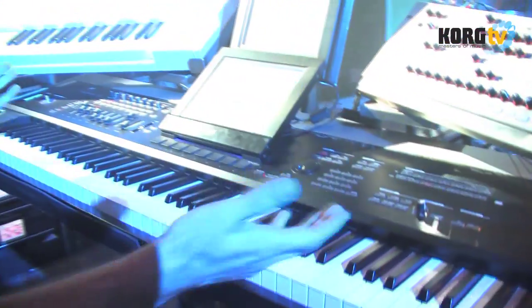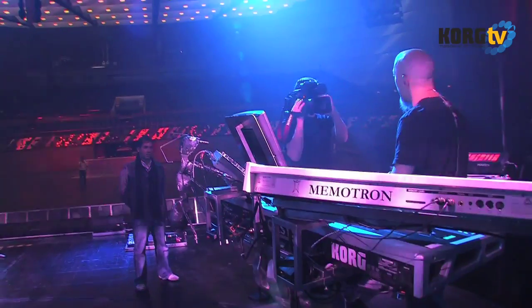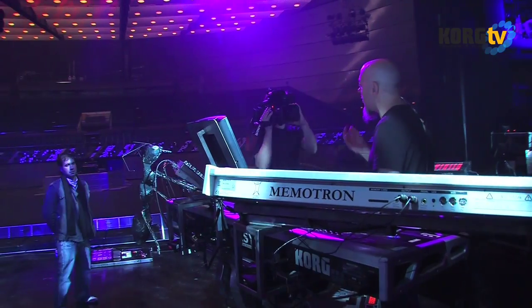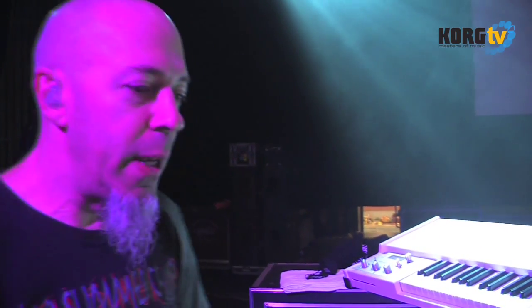And this instrument is so perfect for me because it is probably the most powerful, single kind of workstation keyboard that I could imagine. And knowing that it's from Korg, I know it has the kind of musical design that's very important for me, especially doing this kind of gig where I need so many sounds so quickly, and to be able to get the whole thing together in a live environment.